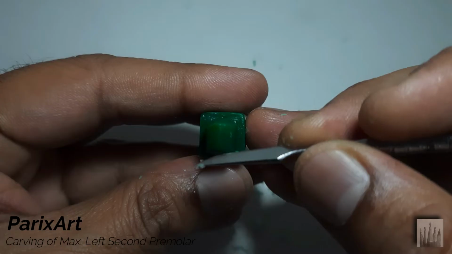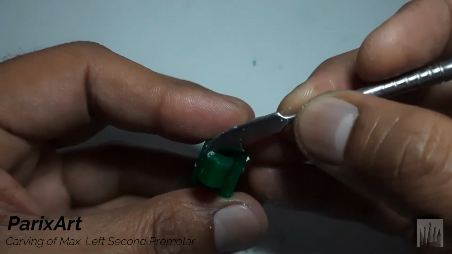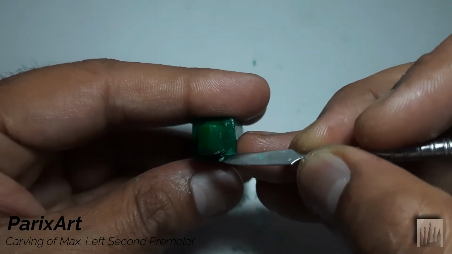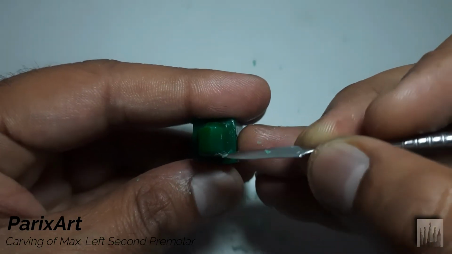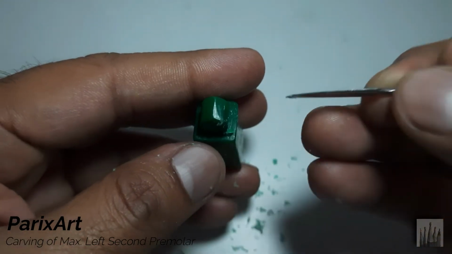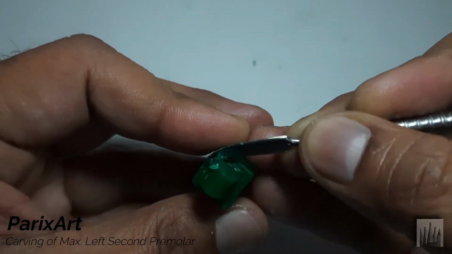Now we'll make the convex lingual outline. It is different from the first premolar since we make the distolingual and the mesiolingual slopes of equal length, keeping the lingual ridge in the center, basically making a less angular and symmetrical outline. Let's carve.